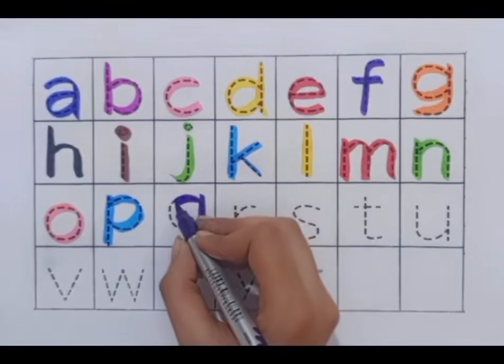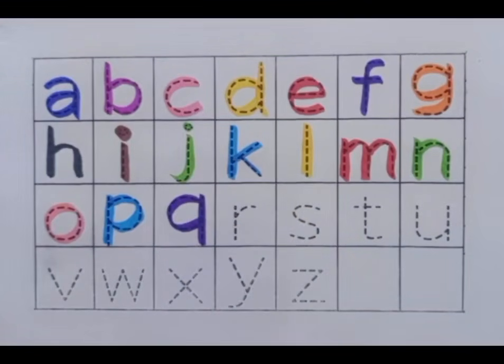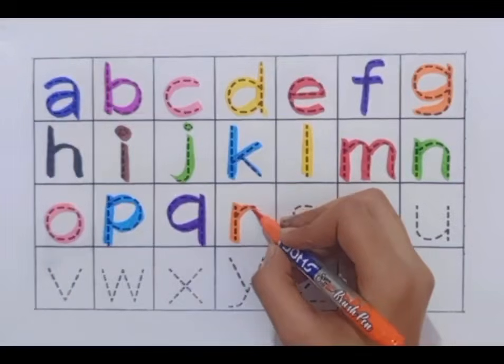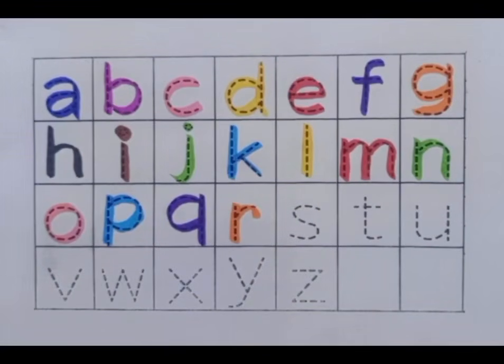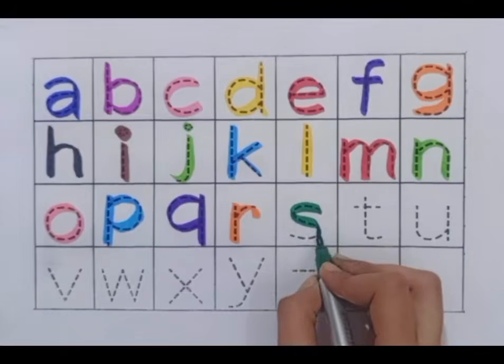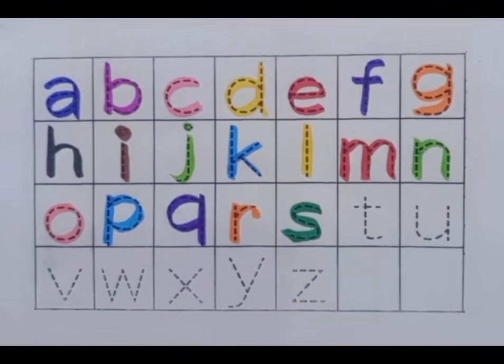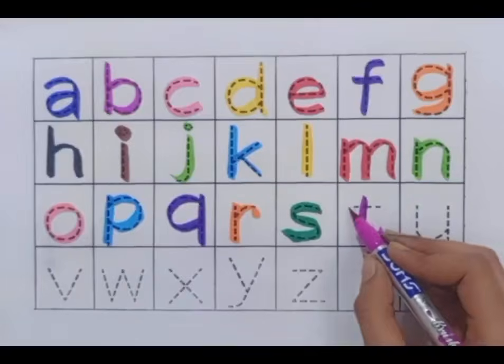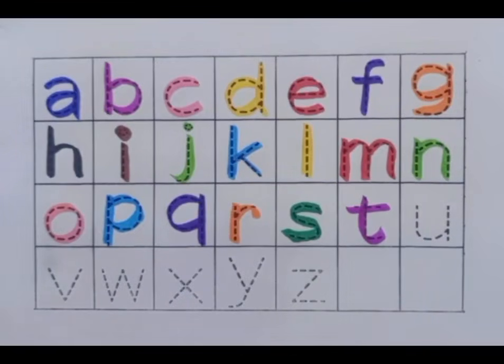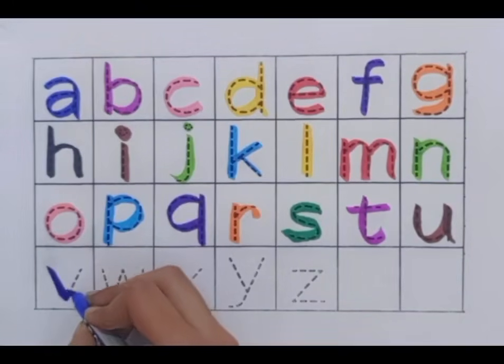Q. Q for queen. R. R for rose. S. S for sun. T. T for telephone. U. U for umbrella. V. V for van.